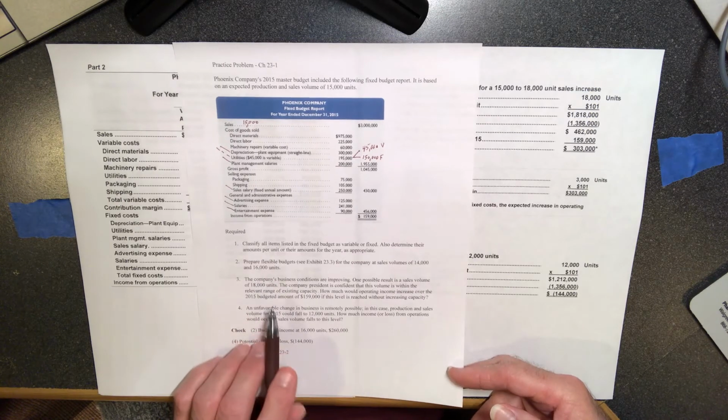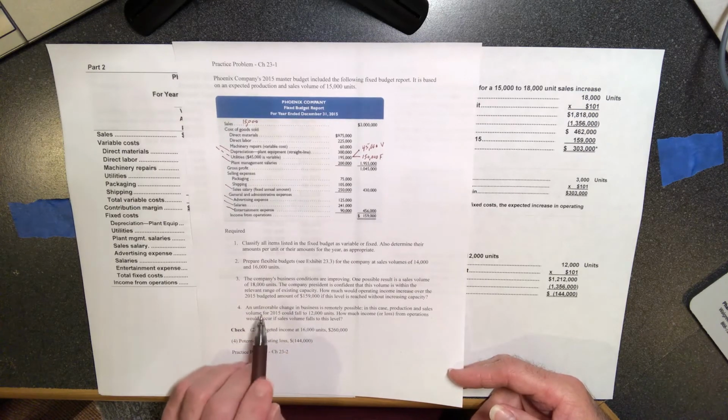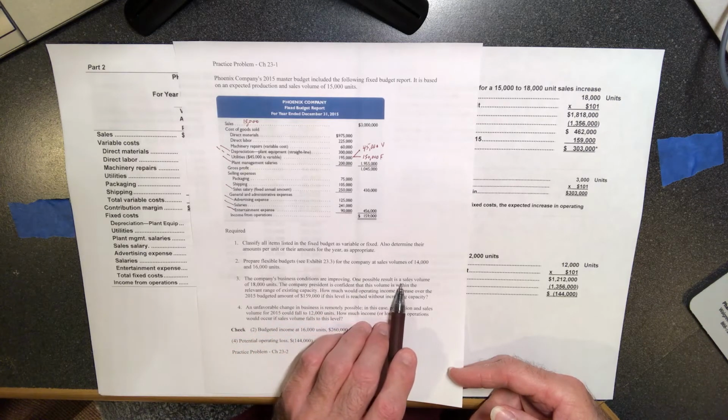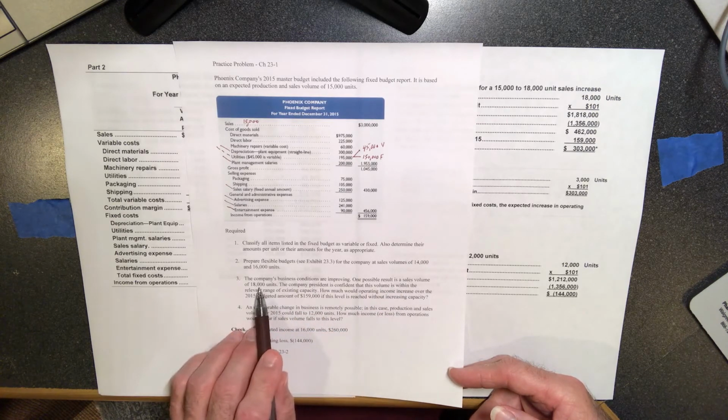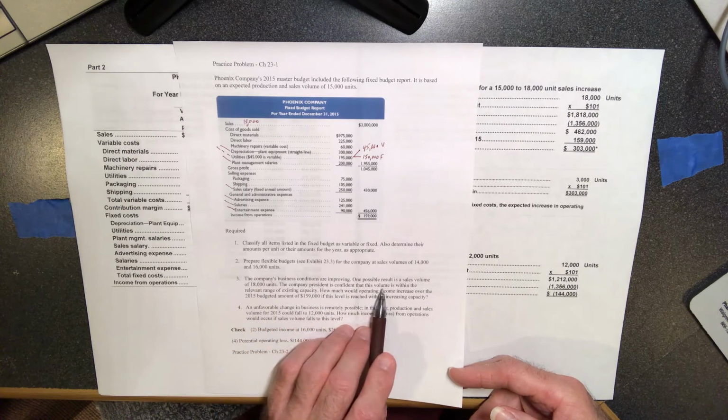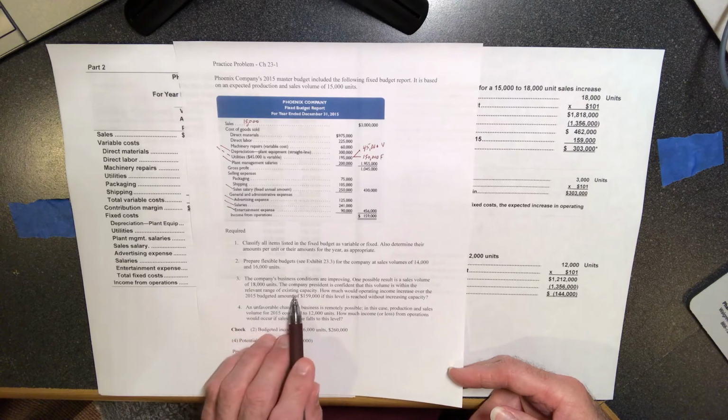Number 3, now we have a hypothetical situation. The company's business conditions are improving. One possible result is a sales volume of 18,000 units. The company president is confident that this volume is within the relevant range of existing capacity.